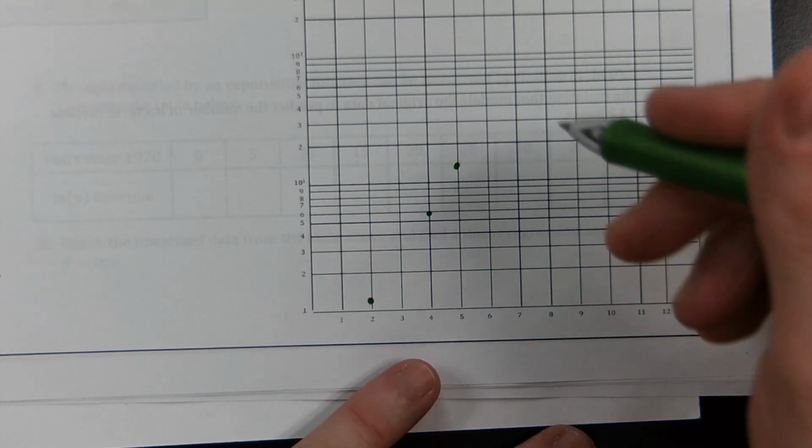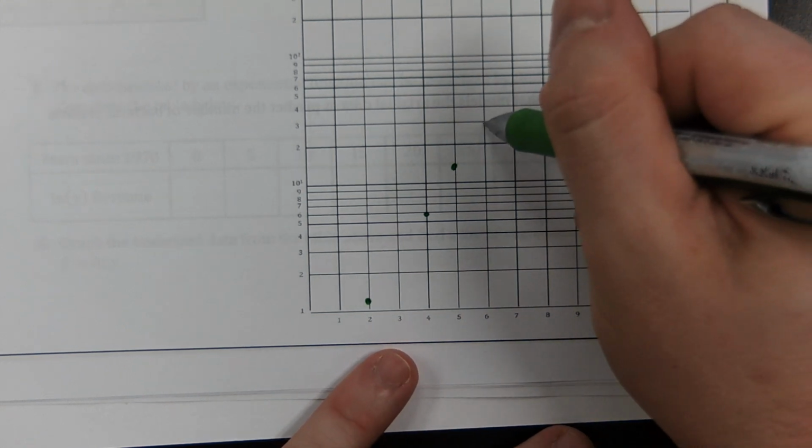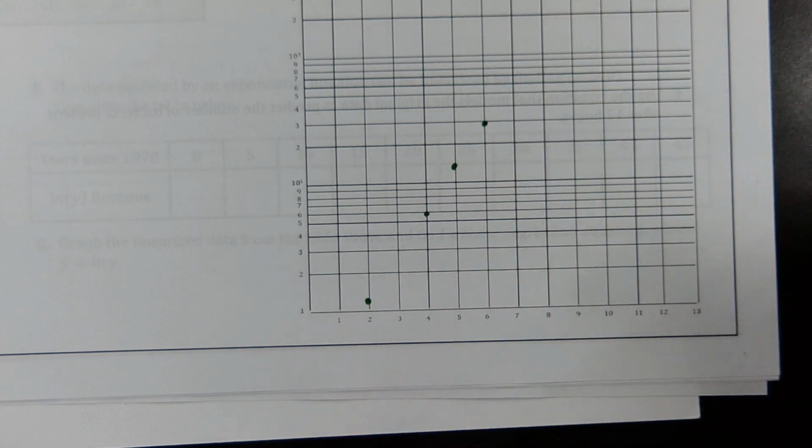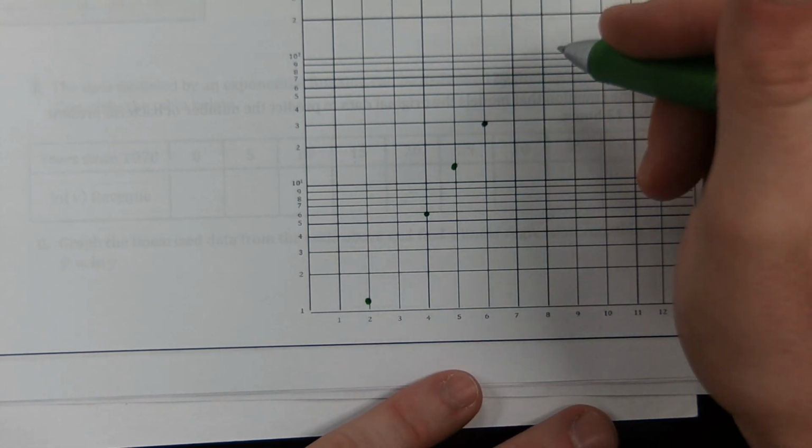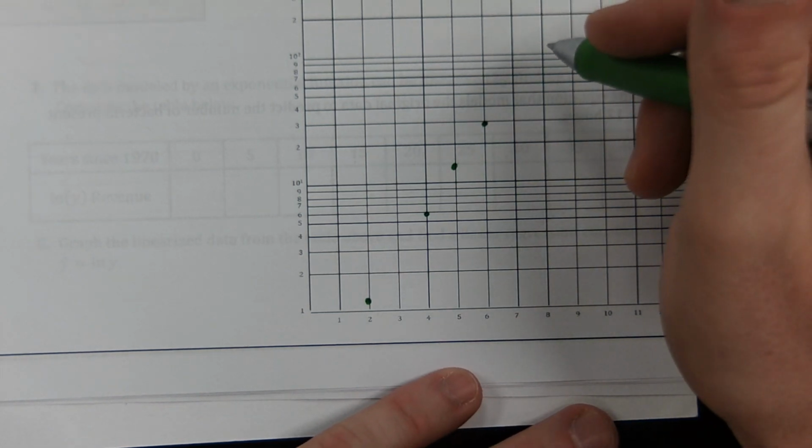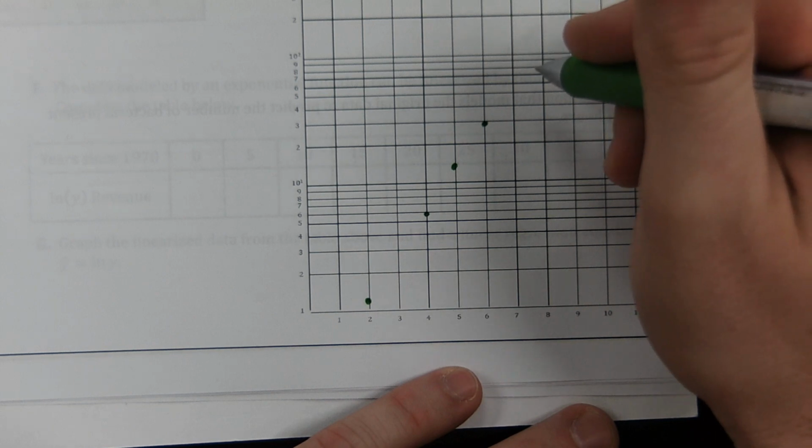Okay? Then 6, almost 30. 7, 65. So somewhere between 6 and 7, and it's actually closer to 7 than it is to 6, again, because this is logarithmic.